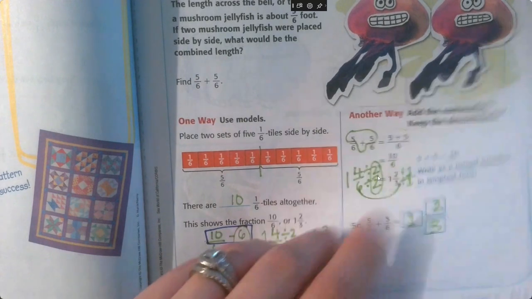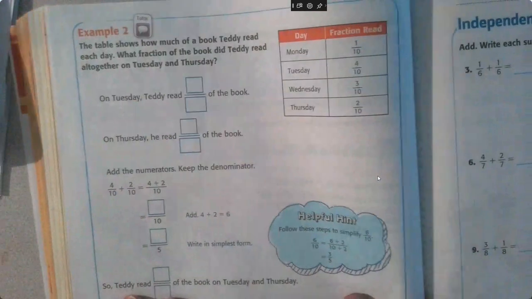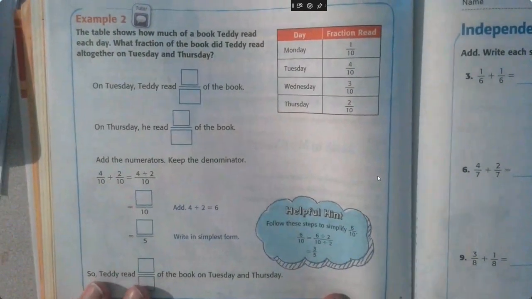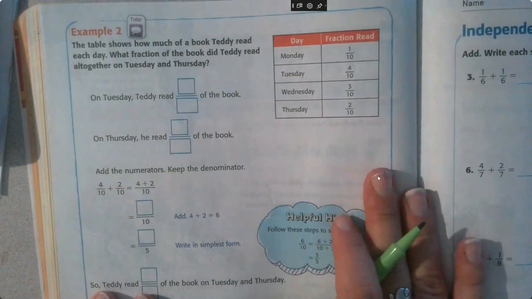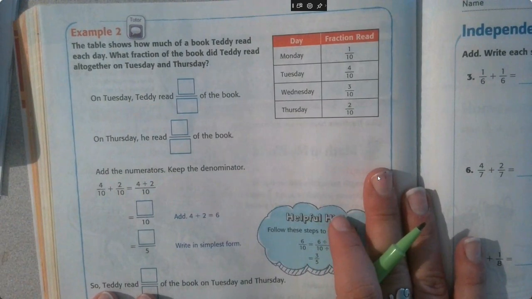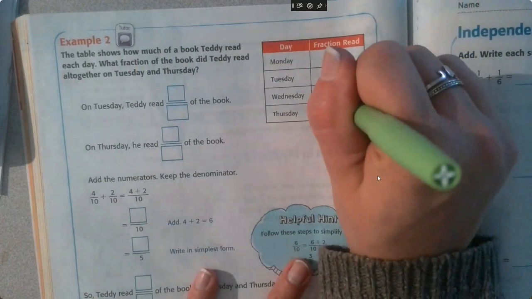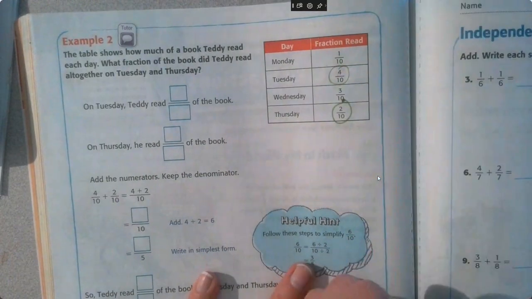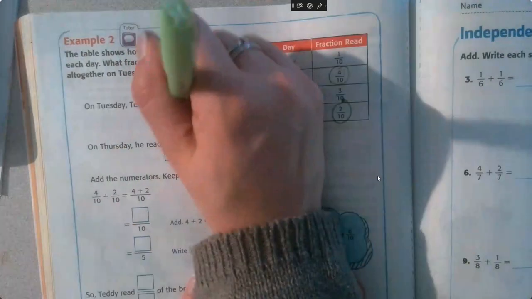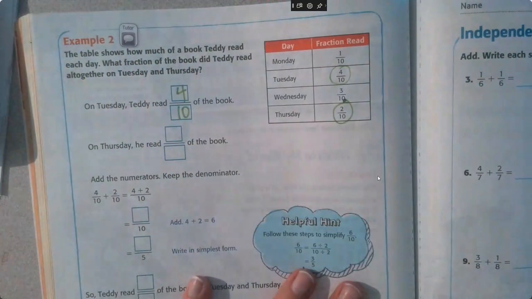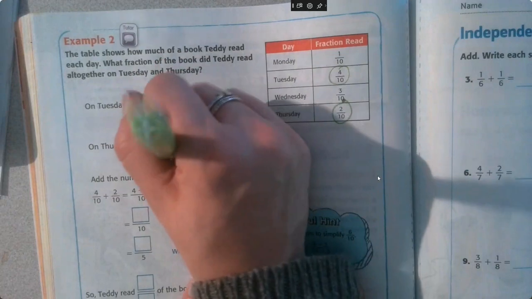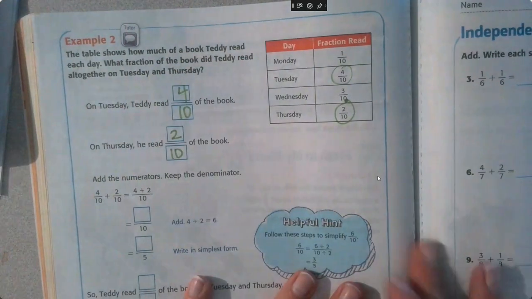On to page 620. Example 2. The table shows how much of a book Teddy read each day. What fraction of the book did Teddy read altogether on Tuesday and Thursday? So we're looking for Tuesday and Thursday. On Tuesday, Teddy read 4/10 of the book. On Thursday, he read 2/10 of the book.